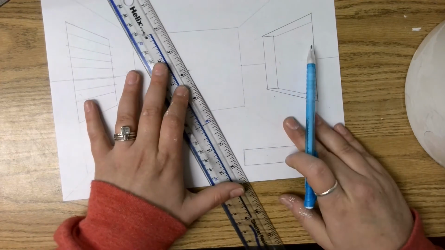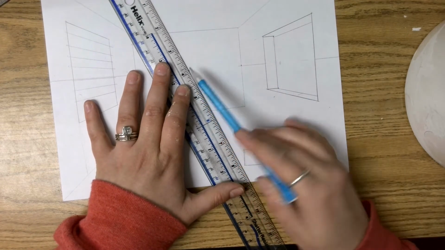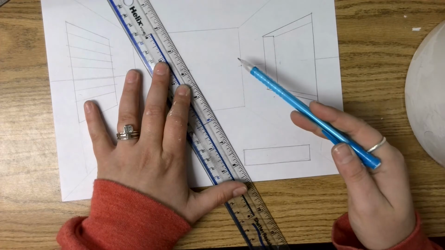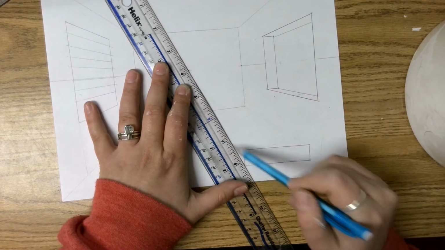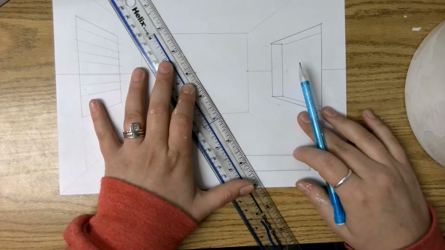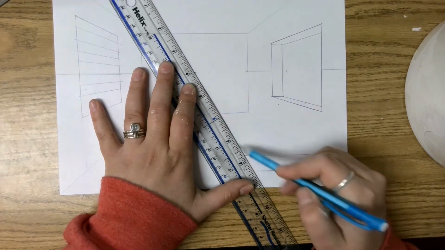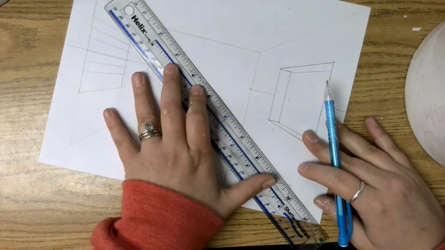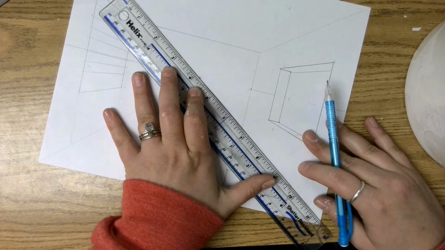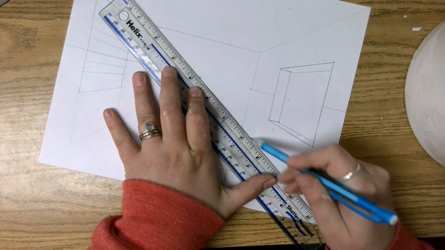I'm going to do that with my ruler, lining up my ruler with my vanishing point and those corners, drawing a line there, a line there, and a line there.